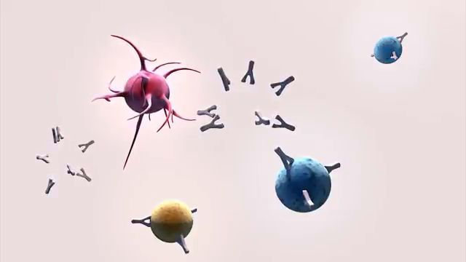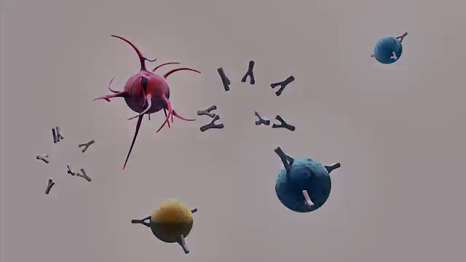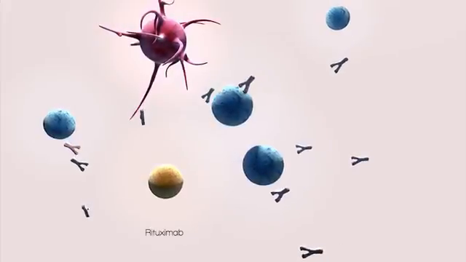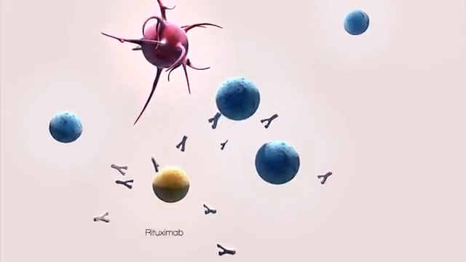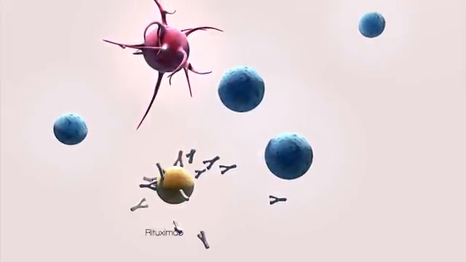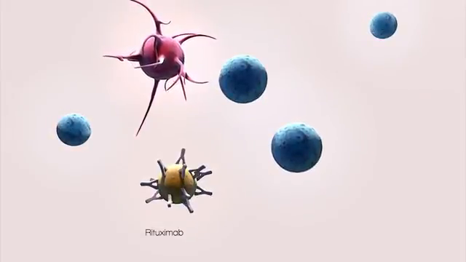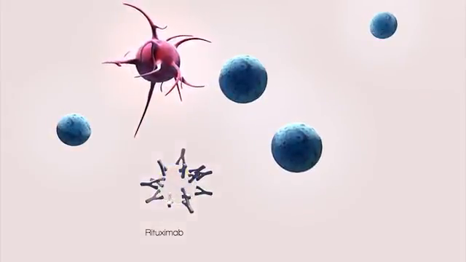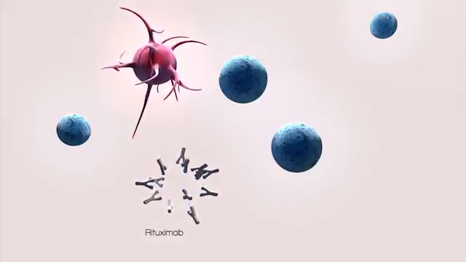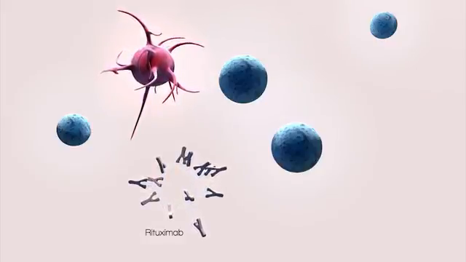Depletion only occurs after a certain threshold of antibody binding is reached. Rituximab is a chimeric monoclonal antibody recognizing CD20, an antigen specifically expressed by B cells. The selective depletion of B cells occurs through similar mechanisms of complement-mediated lysis and ADCC.